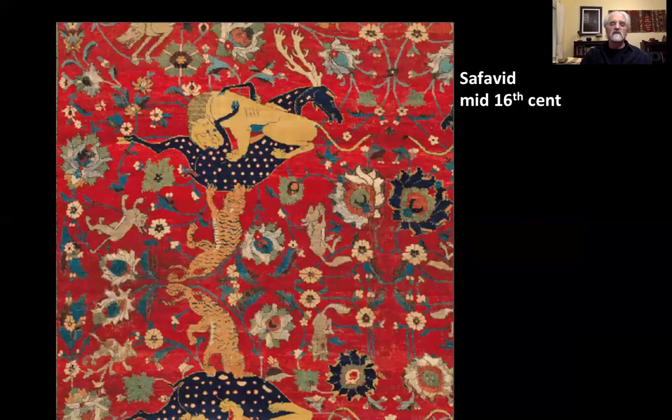Of course, the motif becomes very popular. It spreads throughout the area. And here you see it in a Safavid rug, where now two carnivores are attacking an unfortunate herbivore. The herbivore is not going to come out of this very well. But again, this is a very common theme and symbology that you see in rugs from this time and actually into our own time.